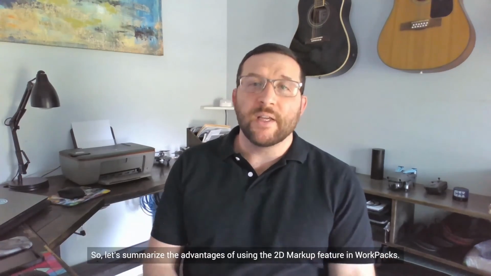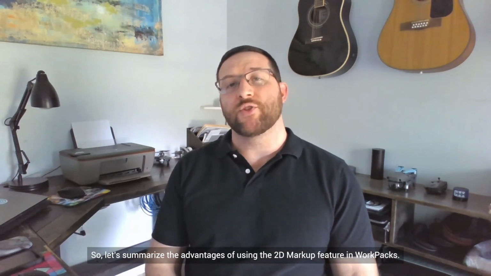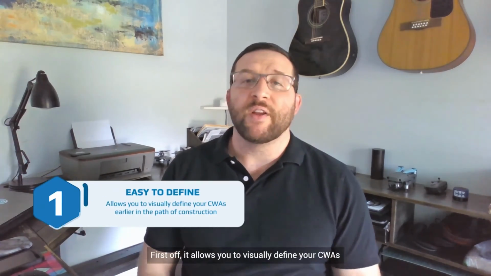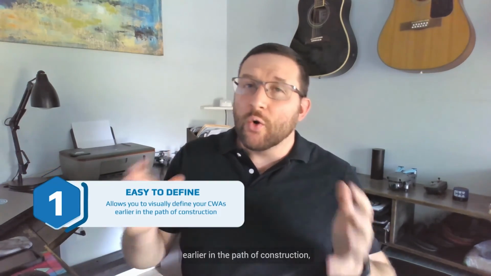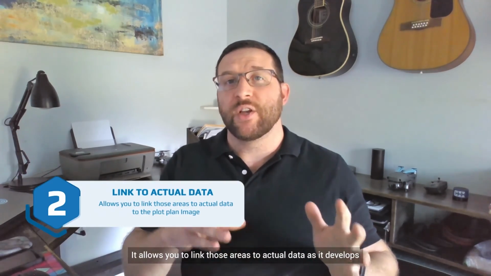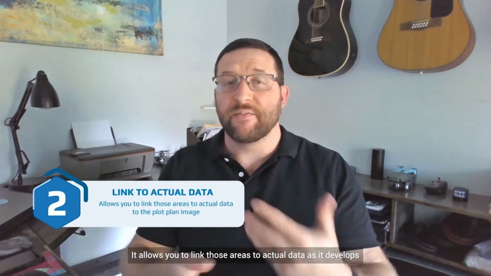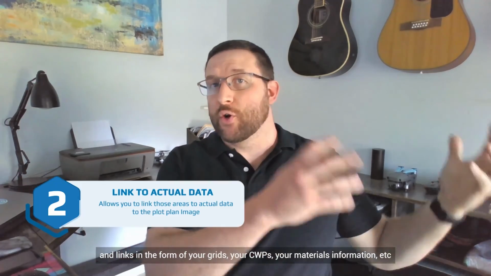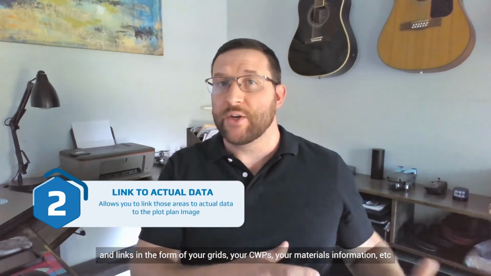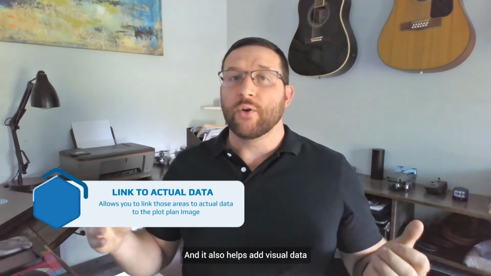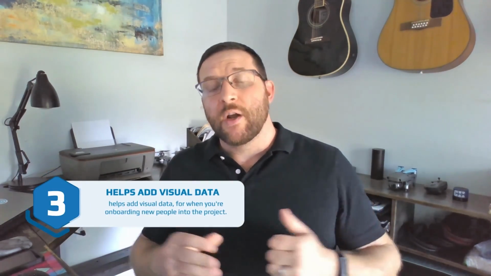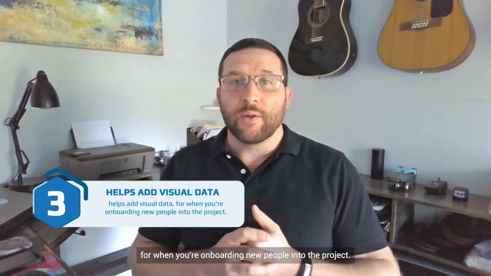So let's summarize the advantages of using the 2D markup feature in WorkPacks. First off, it allows you to visually define your CWAs earlier in the path of construction. It allows you to link those areas to actual data as it develops, in the form of your grids, your CWPs, your materials information, etc., to that plot plan image. And it also helps add visual data for when you're onboarding new people into the project.